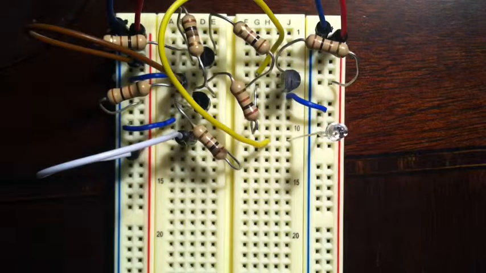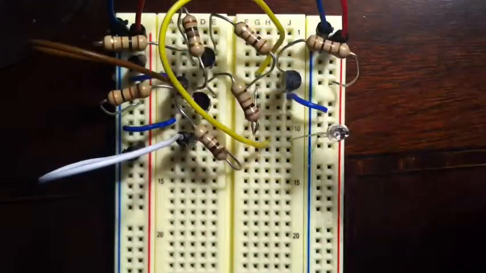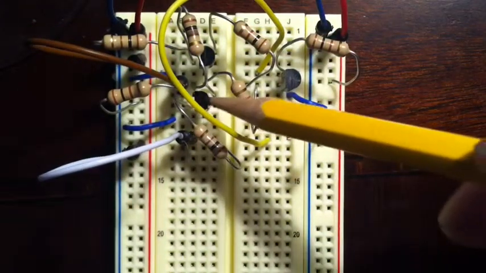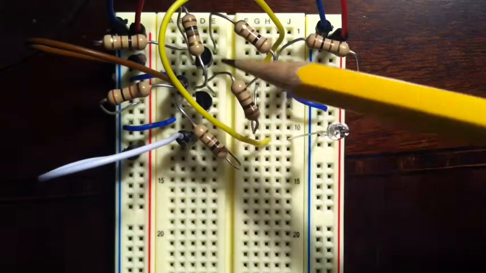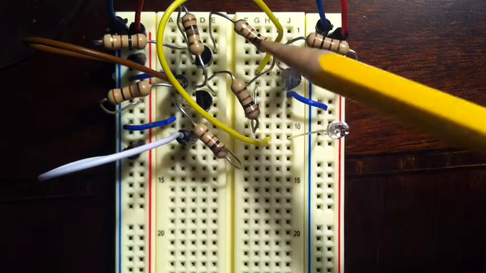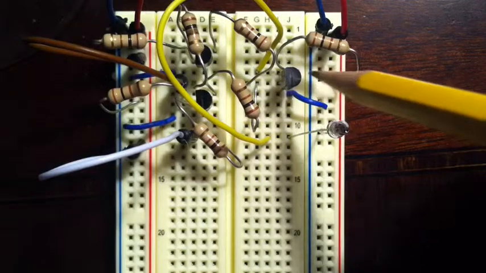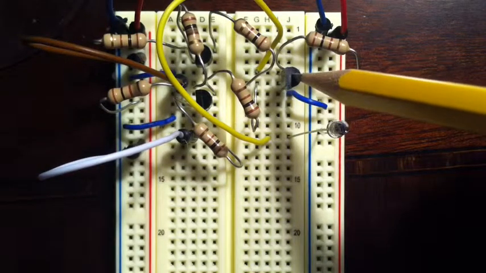Okay, so this is the second one that I showed you. It's basically you NOT both inputs, which are these two wires right here, using these transistors. So these are just NOT gates. And then the outputs, which are these resistors right here, link to the base of this transistor.